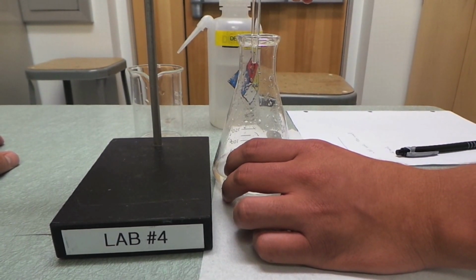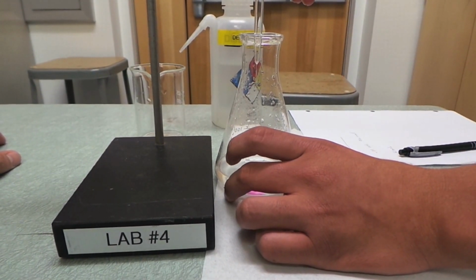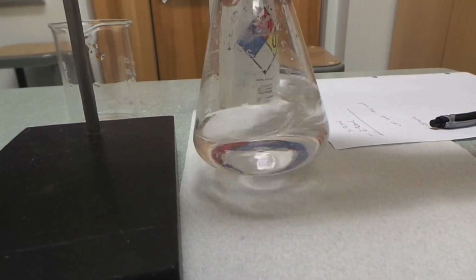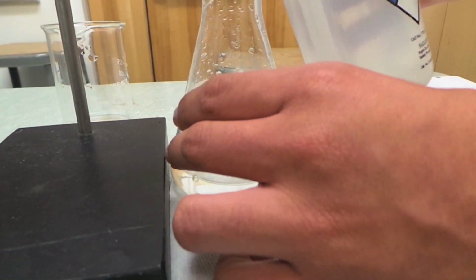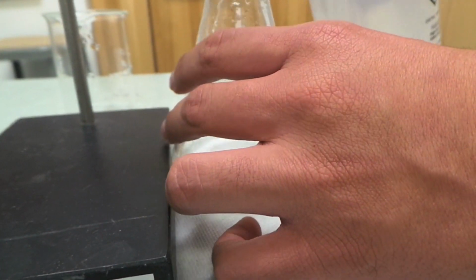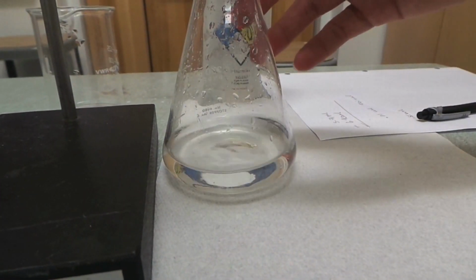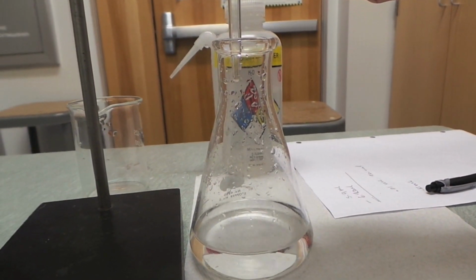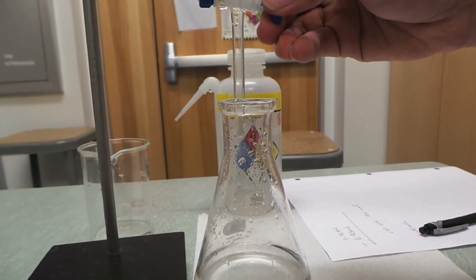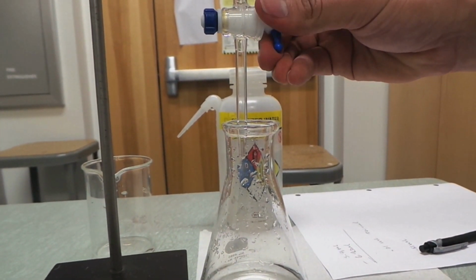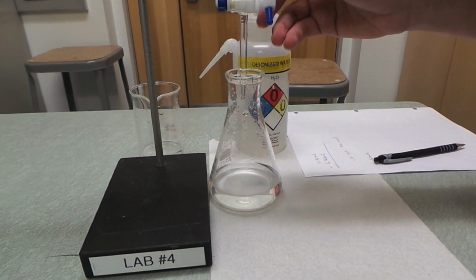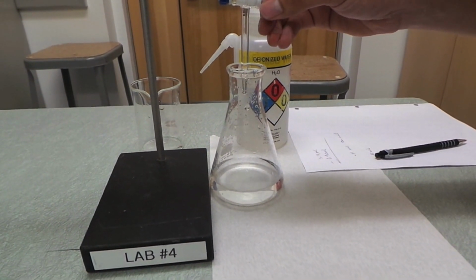So you keep on adding. You will notice that now the whole solution became pink for a longer time. You're reaching the end point, so now you want to slowly add the base. You want to be really careful not to overshoot this, because then you would get the molarity of the unknown acid wrong.